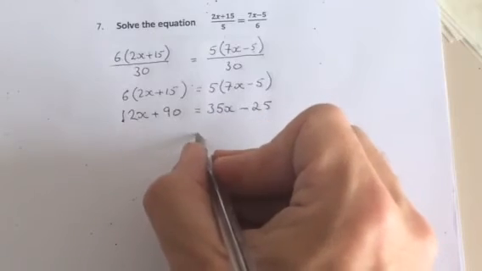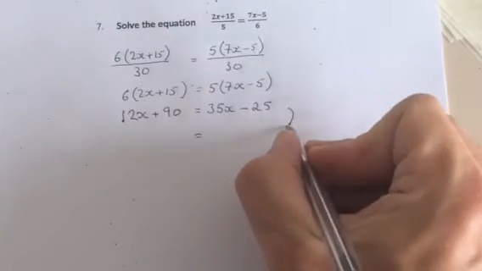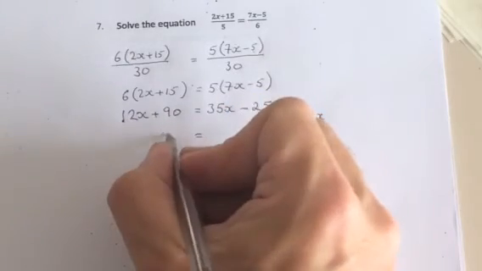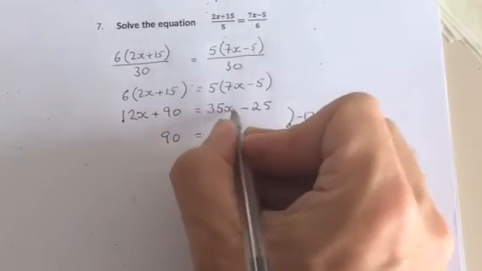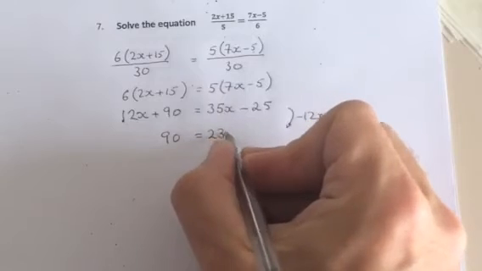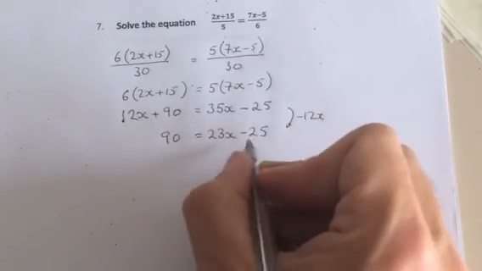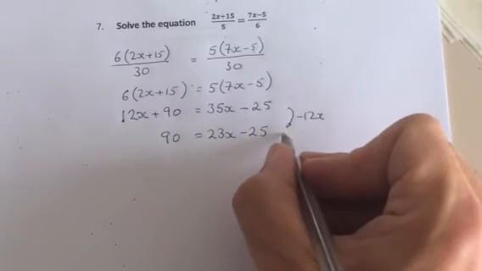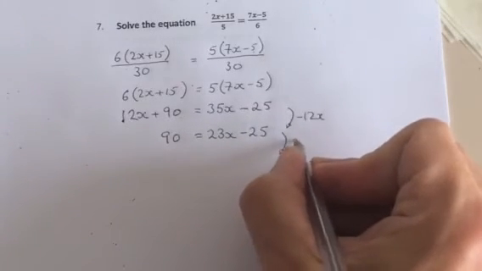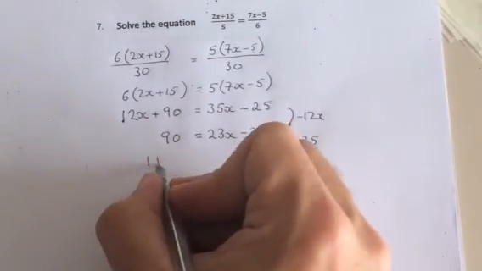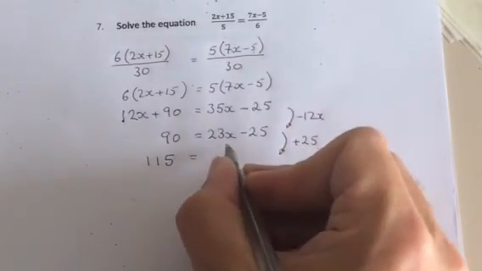Now, I think the best way of doing this is to collect all my x's onto the side with the most x's. So I'm going to take away 12x from each side. Take away 12x from this side, I'm just left with 90. Take away 12x from here, I get 23x, minus 25. I now want to get rid of this minus 25, so I can do that by adding 25 to both sides. So 90 add 25 is 115.